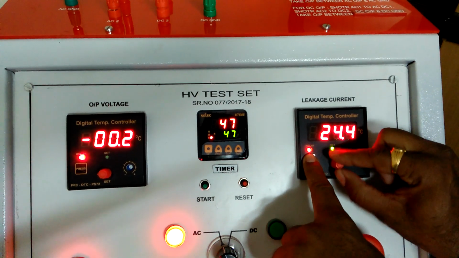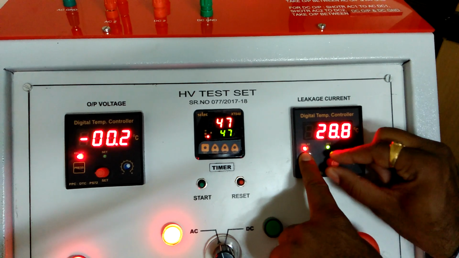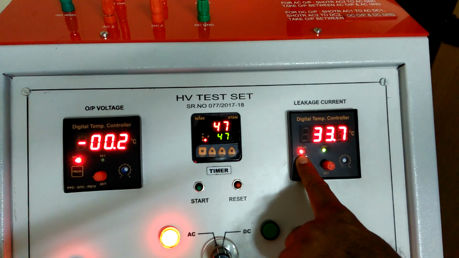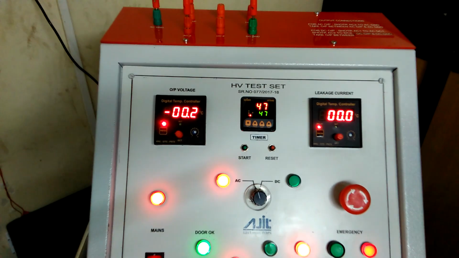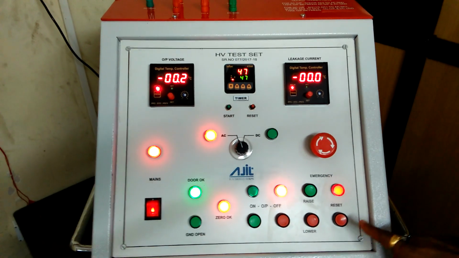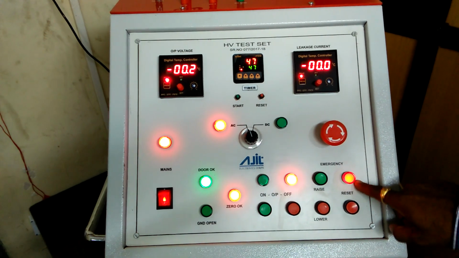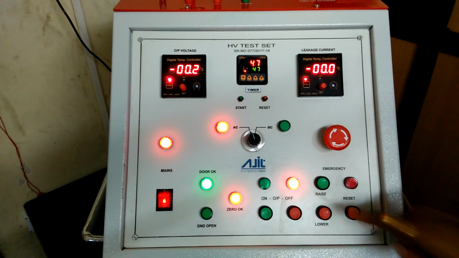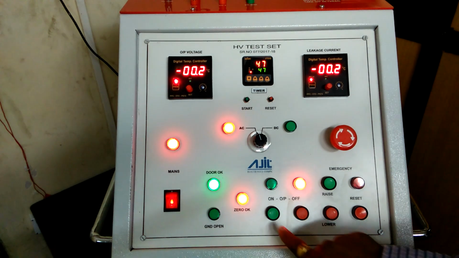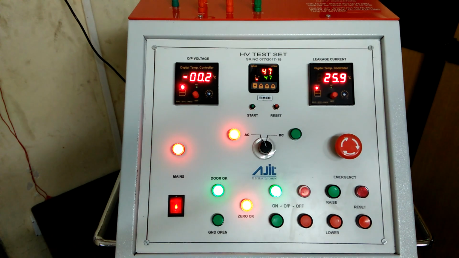Press this push button and turn this potentiometer. Let's see, suppose we set the current at any random value, say 33.7 milliamps. Now again we will put on. Now here you can see the last tripping was there, so the trip indication has come up, and now we have to reset it. And again we can take the test.